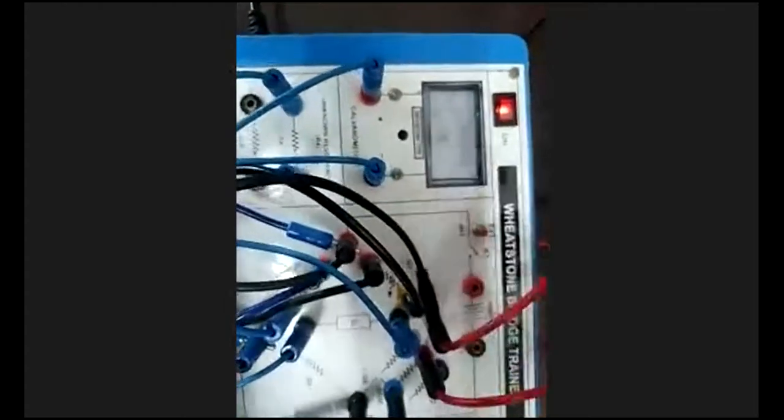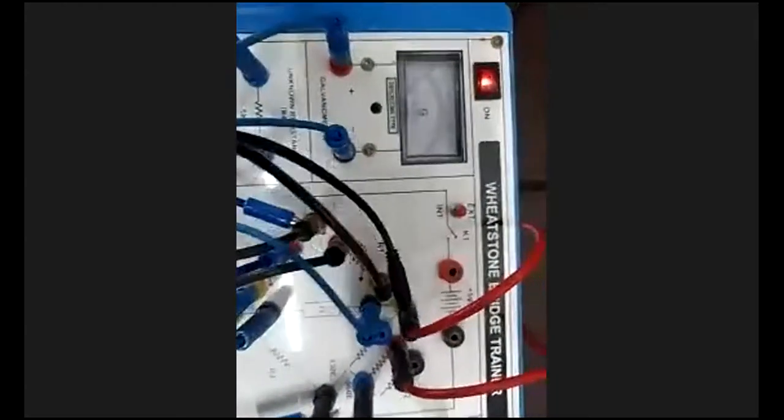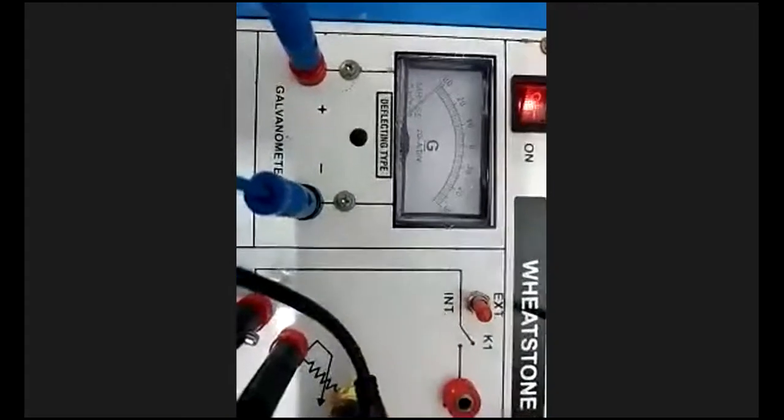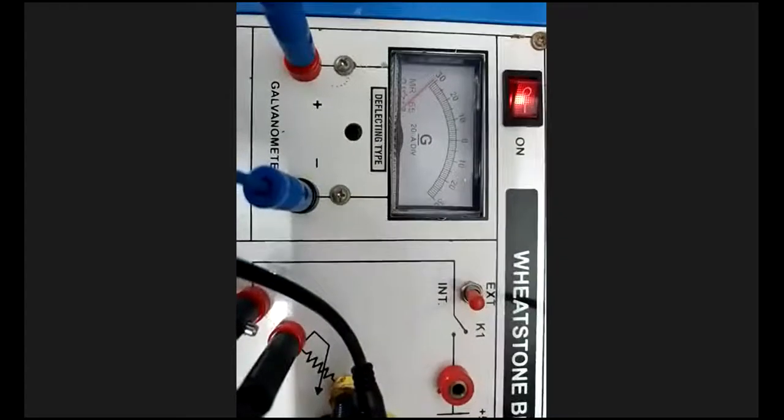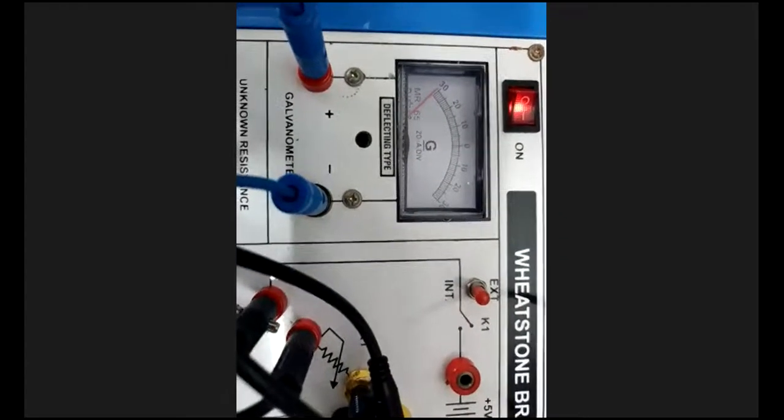Galvanometer 0 का है क्या अभी? It's not there at 0. Yes? Yes, sir, is it audible? So the galvanometer is unbalanced now.